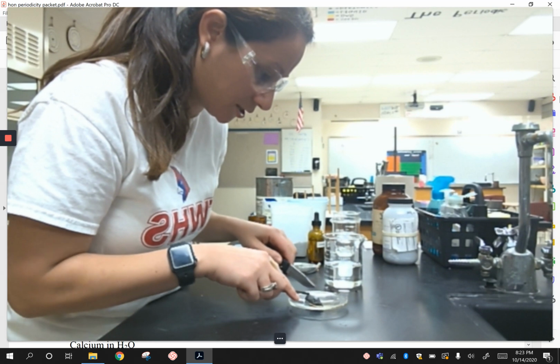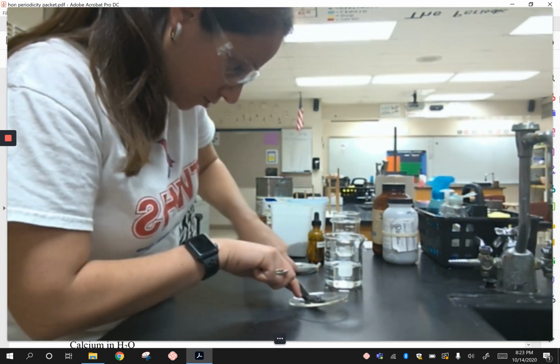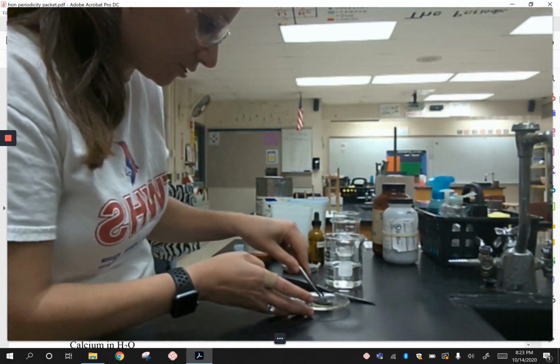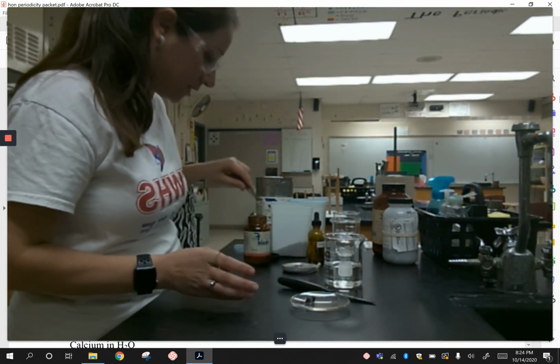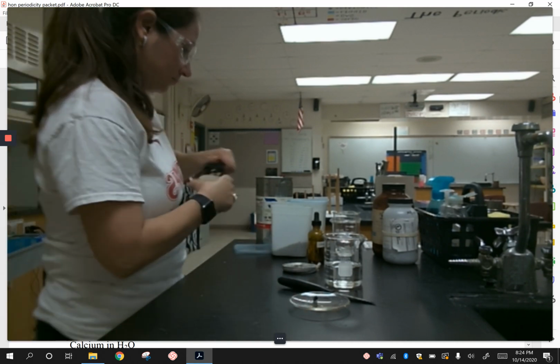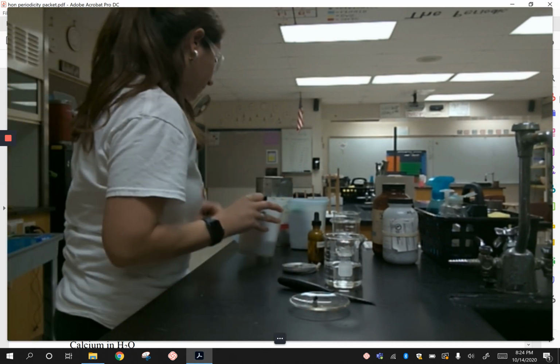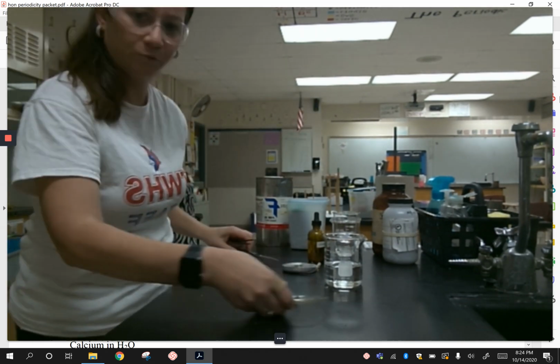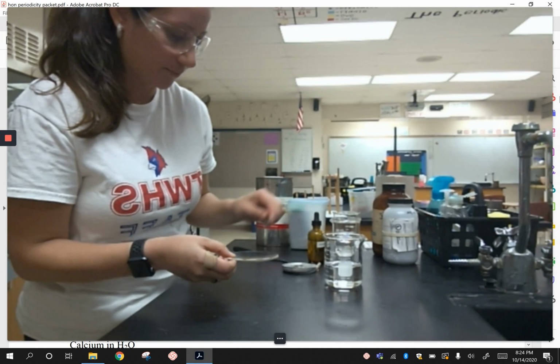So I'm going to cut another small piece here, and I'm going to put the rest of it back in my container. And then I'm going to drop that piece that I cut into the water. So hopefully you're able to see this.